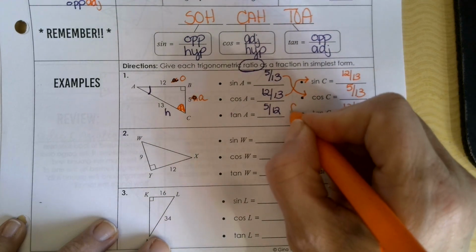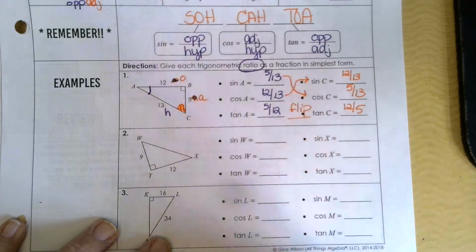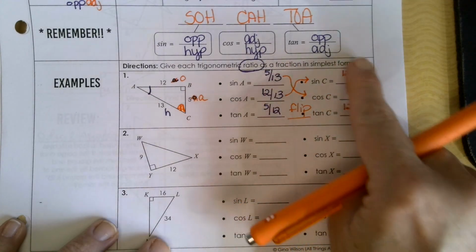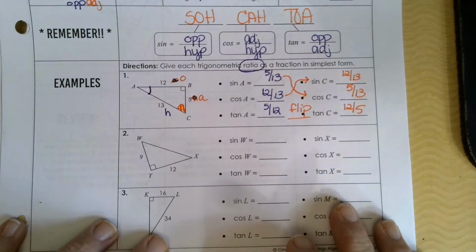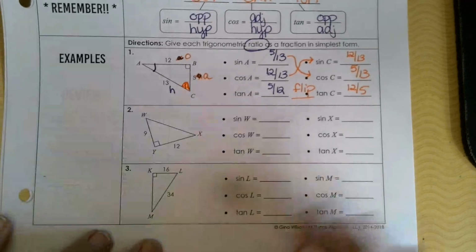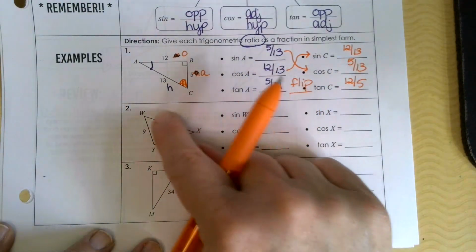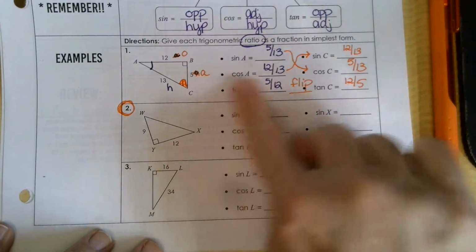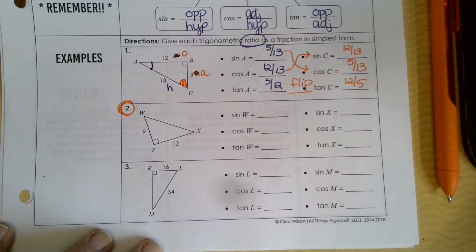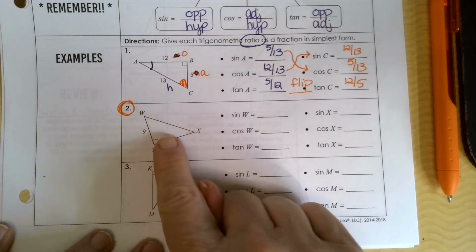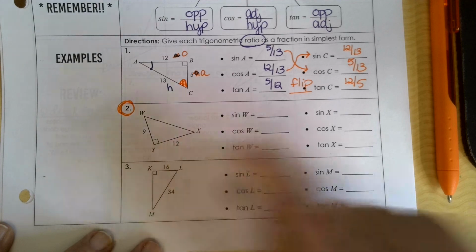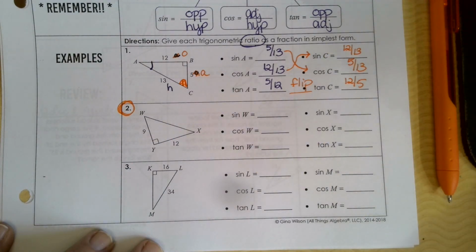And this is the reciprocal. I'm just going to write flip. So if you get these, you can write these down without even looking at the picture. You are going to get the missing side, and then I want you to do number 2. Go ahead and get all of the answers using number 2, and don't forget you are going to have to reduce because this is a multiple of a Pythagorean triple. Okay, go ahead and do that.